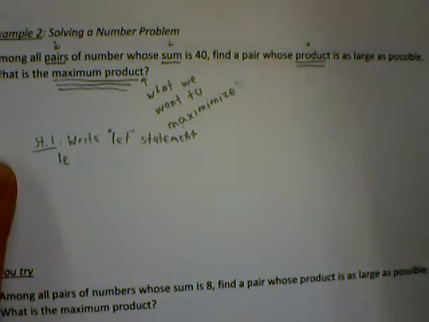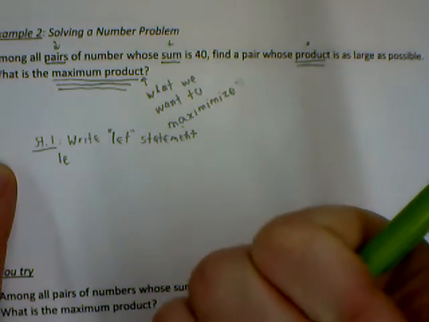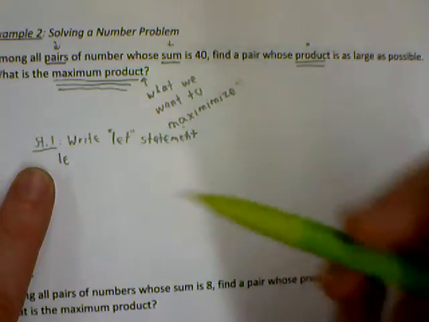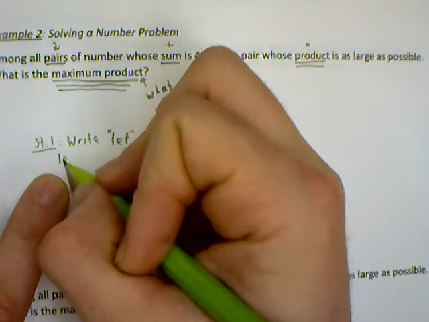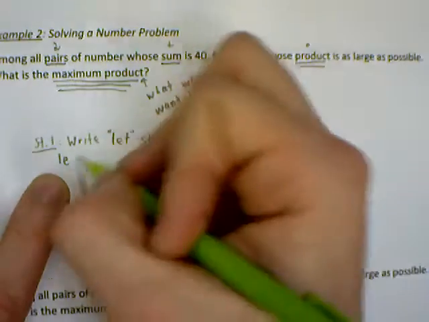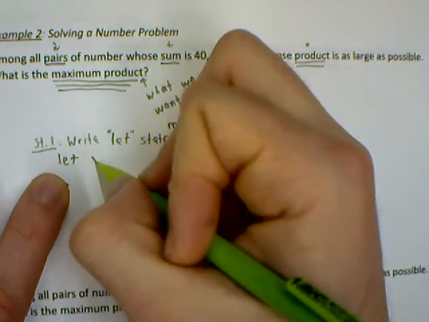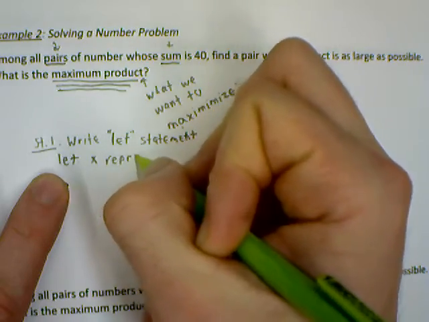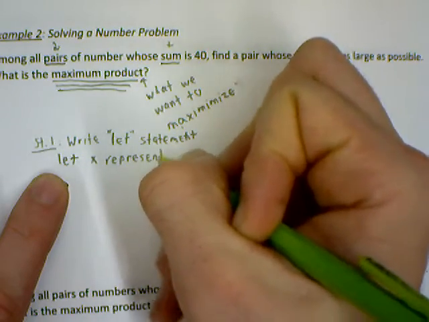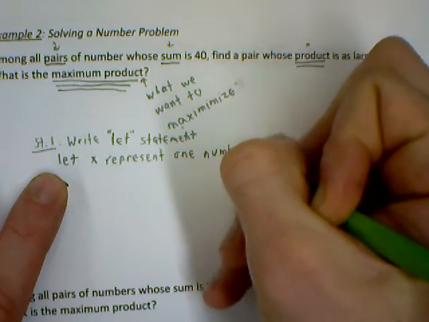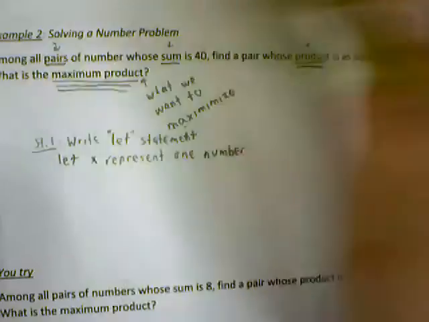What is a let statement? A let statement is a statement that you use to define a variable. That's a great question. You are welcome, Mrs. Smith. All right, thank you, Kiana. So we're going to say let x represent our first number, or let x represent one number. Let y represent the other number.